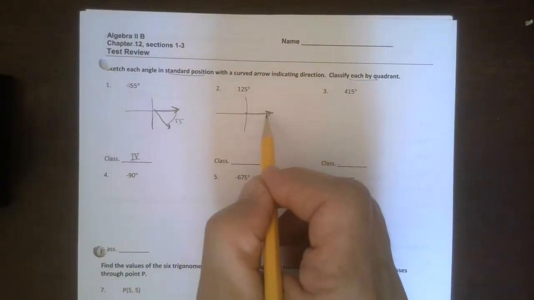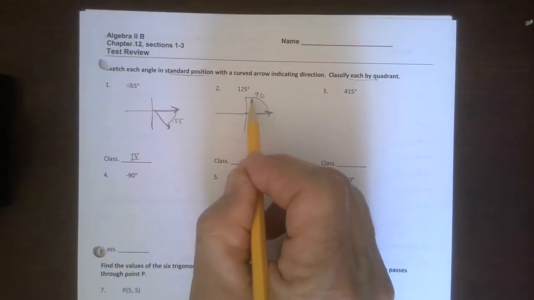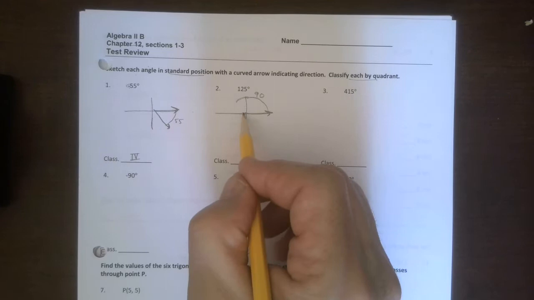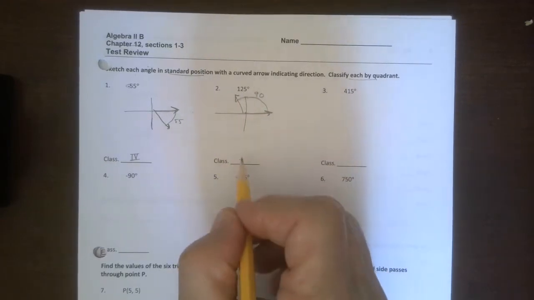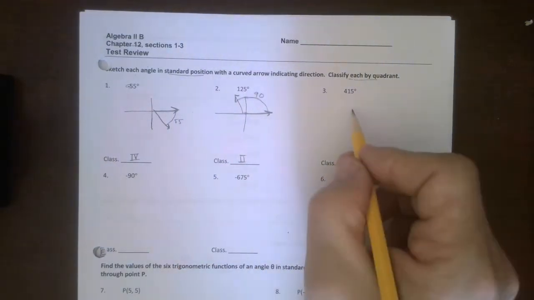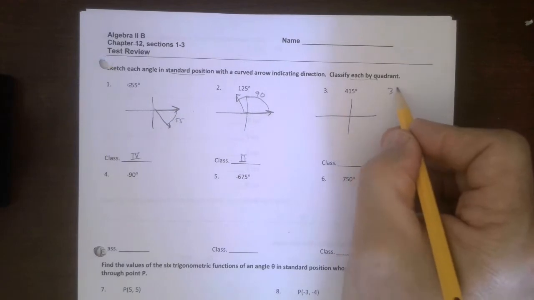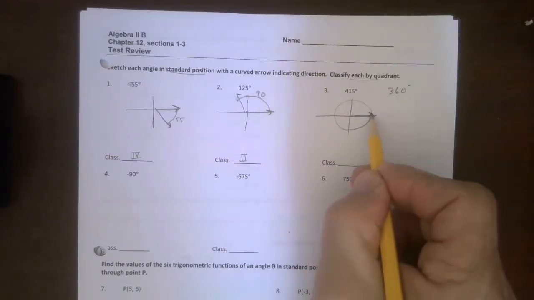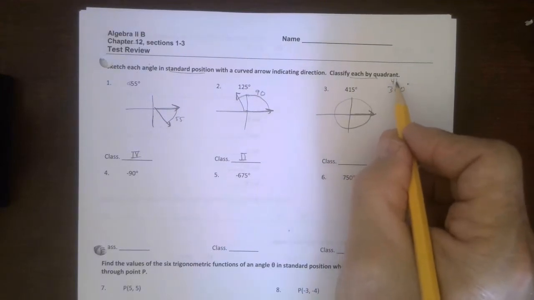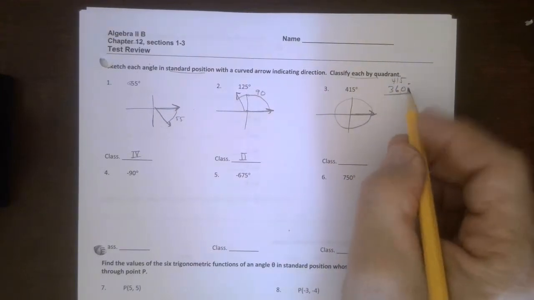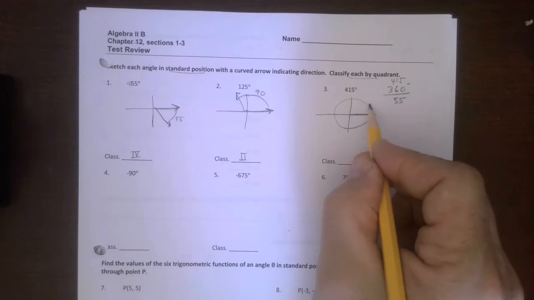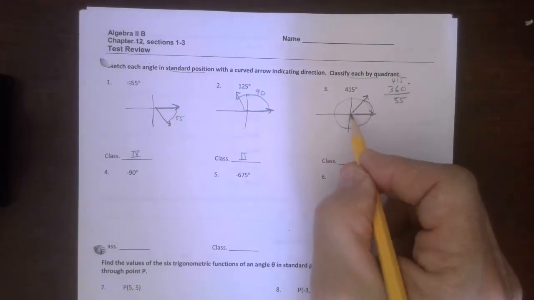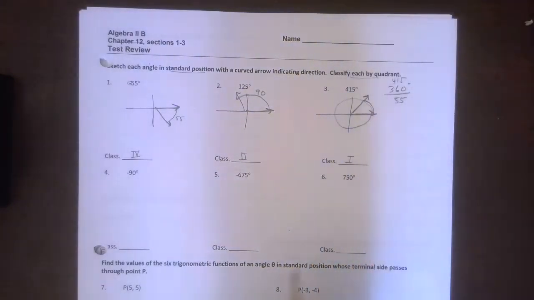125, start here, we go 90, keep track, we have to go 35 more, which would be approximately there, we end up in quadrant 2. 415, remember a full revolution is 360, so we start here, we go a full revolution. If we think, okay, how much farther do we need to go? Well, that would be 55 more degrees, so maybe somewhere in there, quadrant 1.